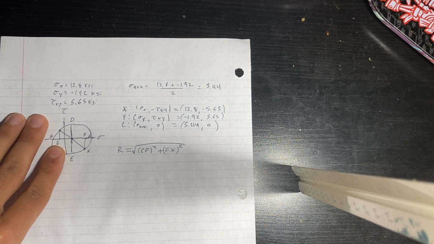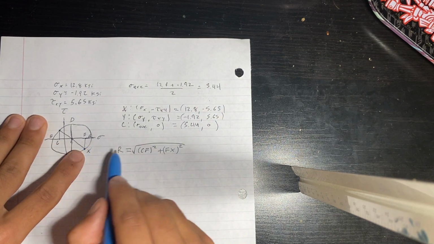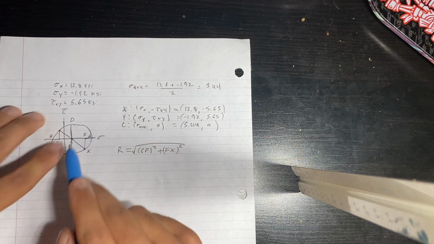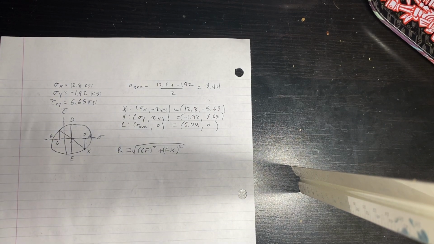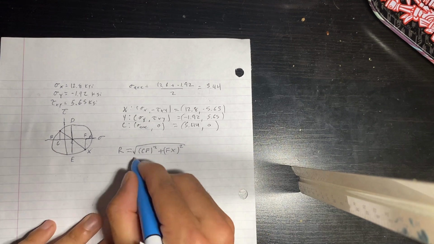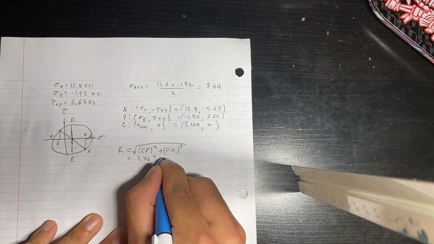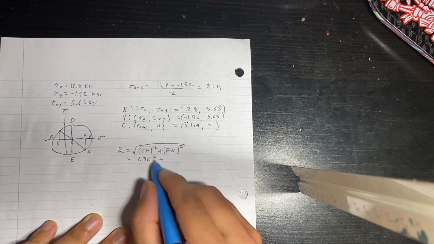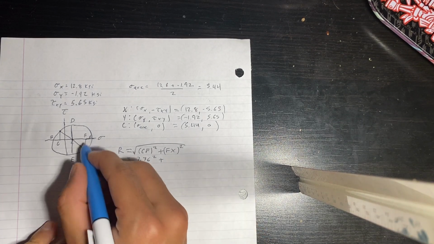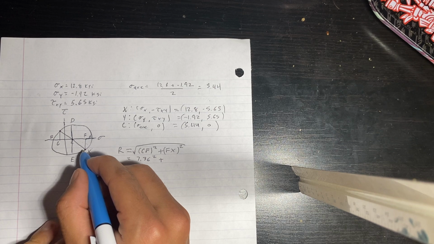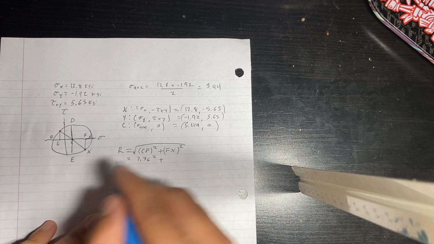All right, so CF, distance between C and F, 12.8 minus 7.36 squared, plus 5.65 squared.